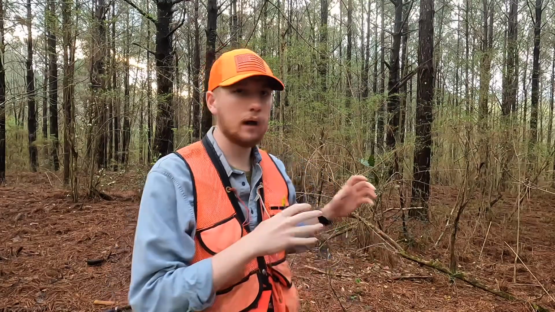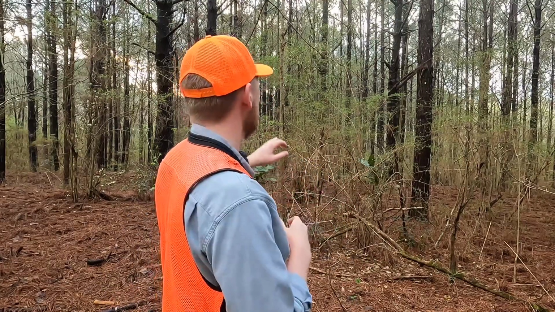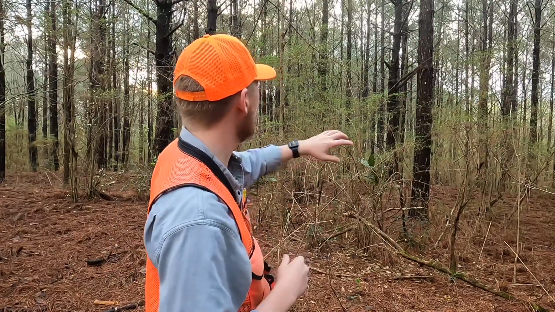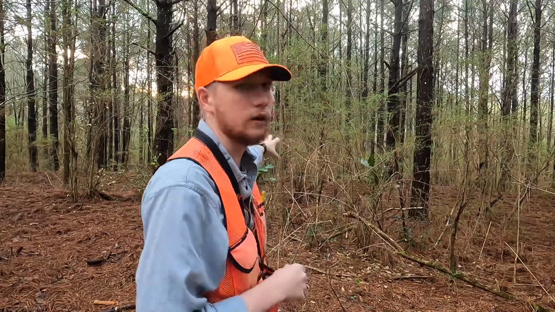When you're thinking about your land and what you want to manage, think about the easiest spreading species out there. And right now it's Chinese privet. If you look behind me, this property is covered with it. You can see it a little bit better now that it's starting to green up. You can see what privet is. So all of this green in the understory is Chinese privet.